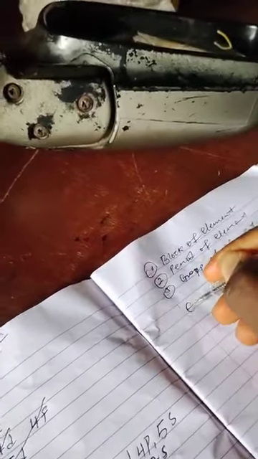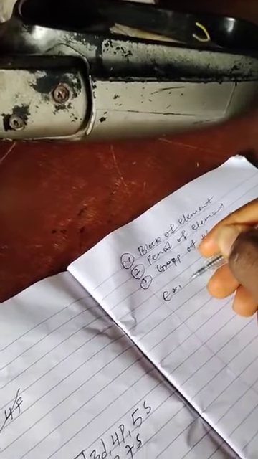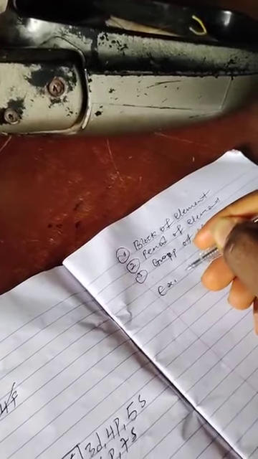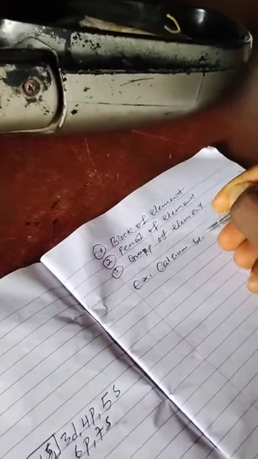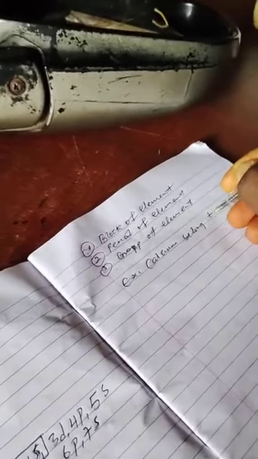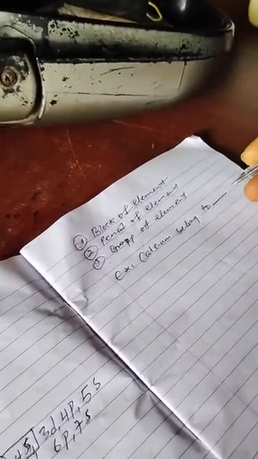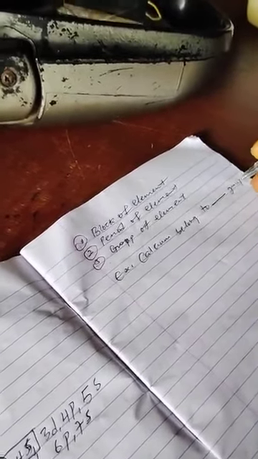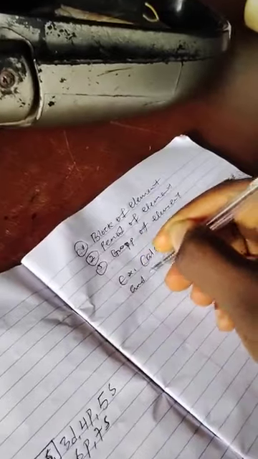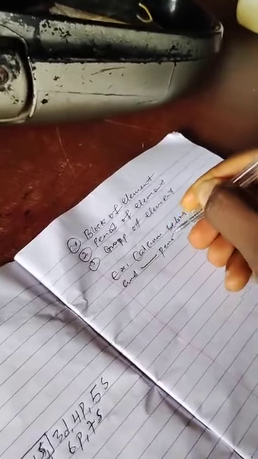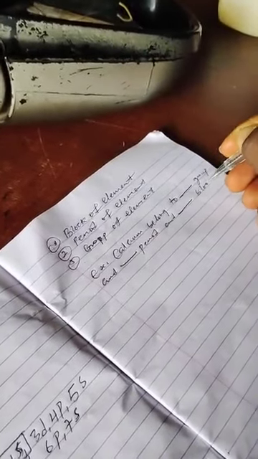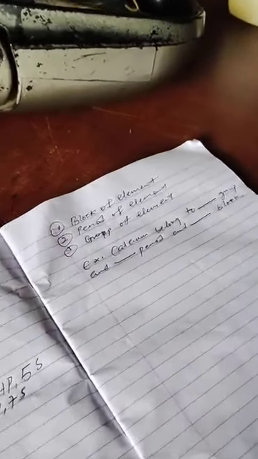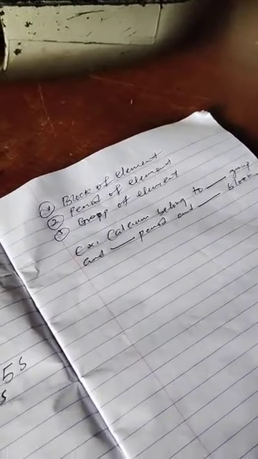For example, let's take example 1. We are asked, calcium belongs to dash group and dash period and dash block. So if you have this question, calcium belongs to dash group, dash period, and dash block.